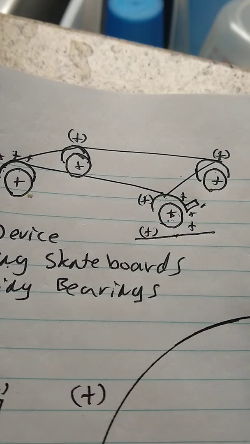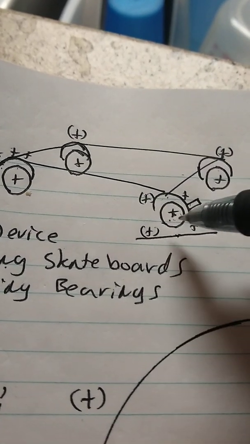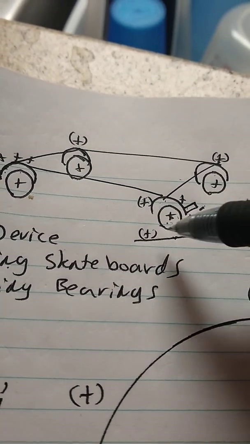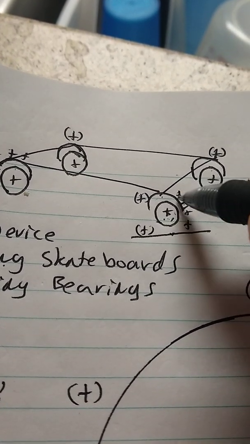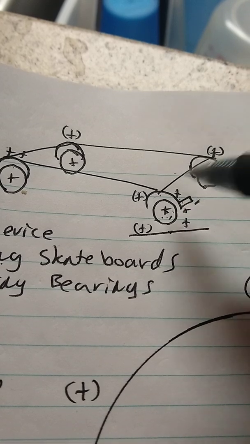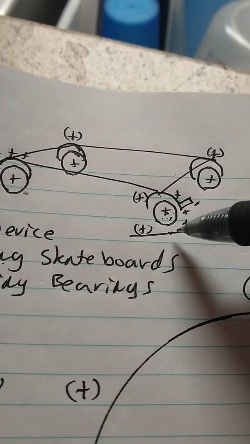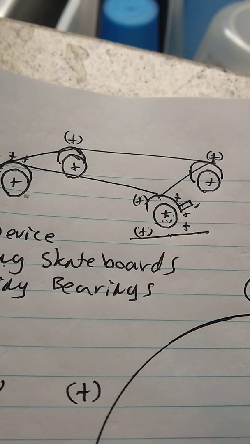So this could be for bearings. You could have skateboards. You could have any kind of, if the floor is all positive with magnets, the sphere is all positive, and the socket where the sphere goes is all positive, then you have free levitation, 100% free levitation.